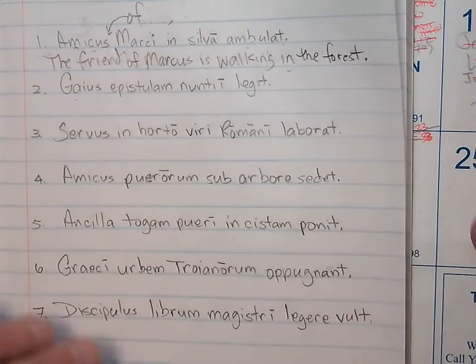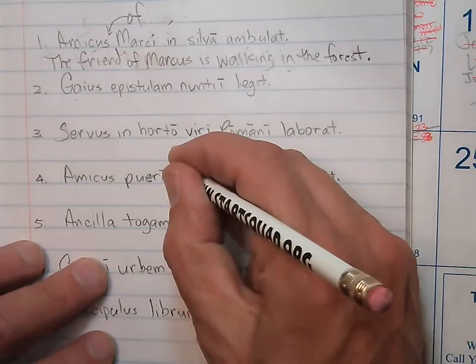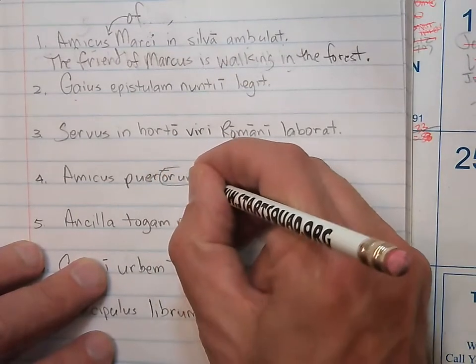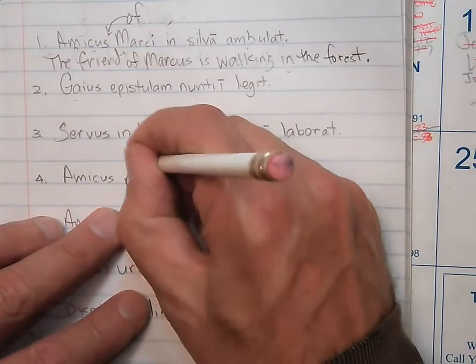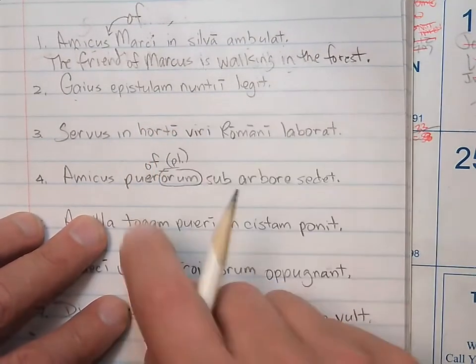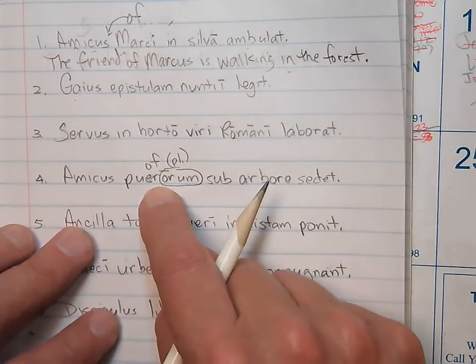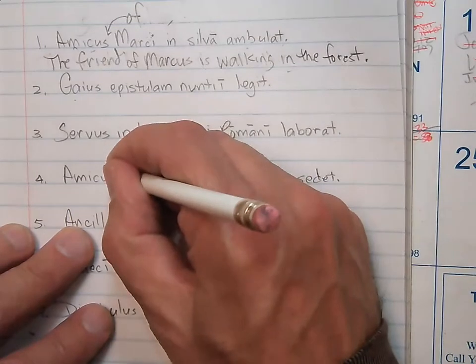And hopefully your eyes focus on the second word, puerorum, ORUM. You're looking at that ending right there. And in fact, you're right. If I see ORUM, I'm going to write the word of above it, but this is a plural word, so I've got to make sure I put an S on puer when I translate it into English. When you translate this word into English, you're going to move the of to the left-hand side.